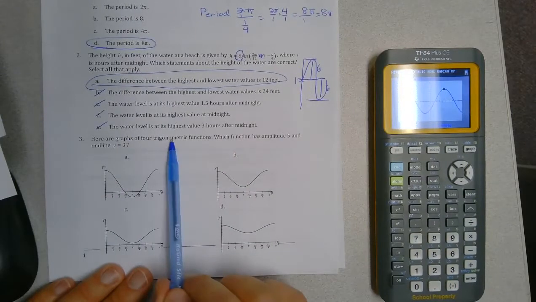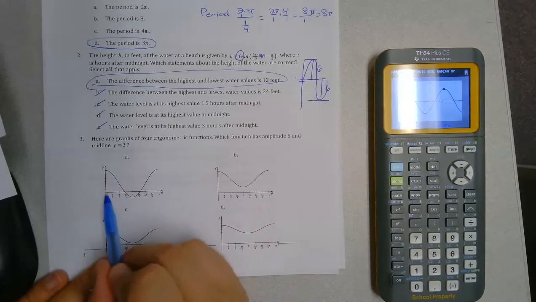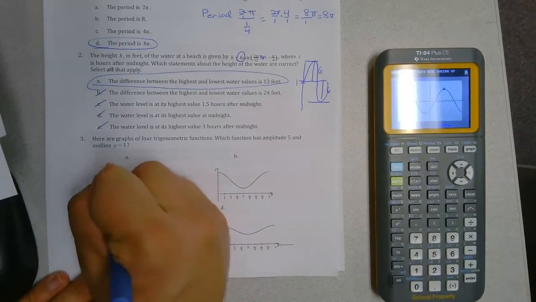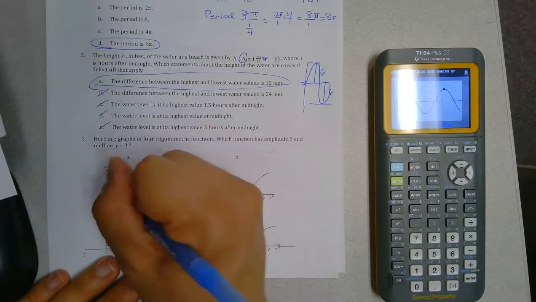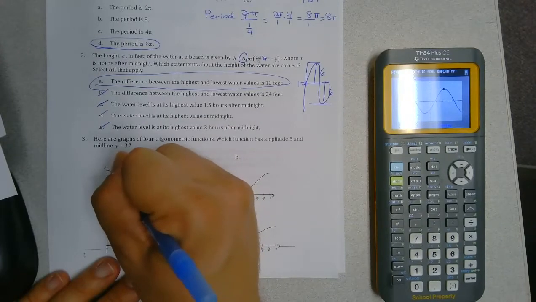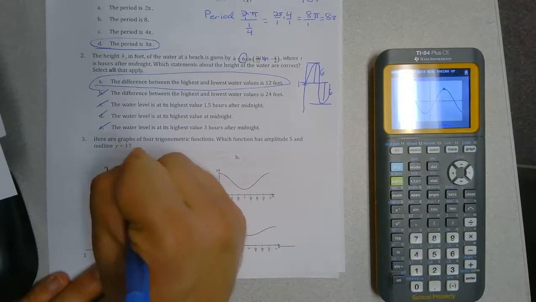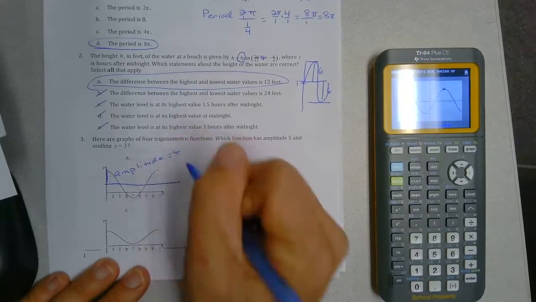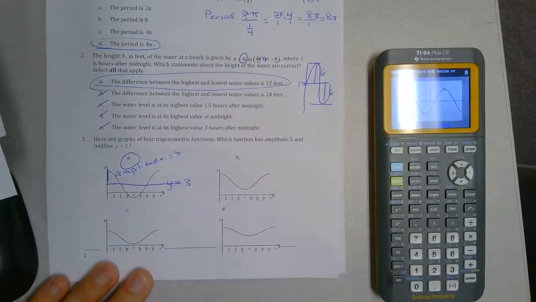Now here are graphs of 4 trig functions. Which one has an amplitude of 5 and a midline at 3? So let's find the midline at 3. So here I would just go up 3: 1, 2, 3. Draw in the midline. And then find where my amplitude, or the height of the wave, is. So from the midline, it goes up 1, 2, 3, 4, 5. So here, this has an amplitude of 5, and my midline is y equals 3. So my choice here is A.